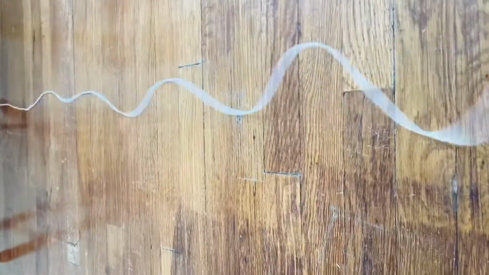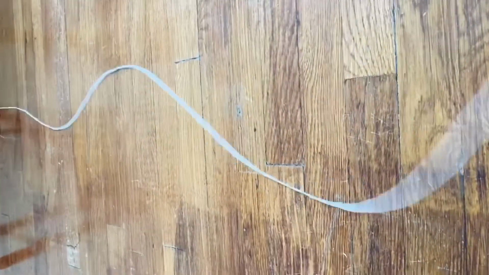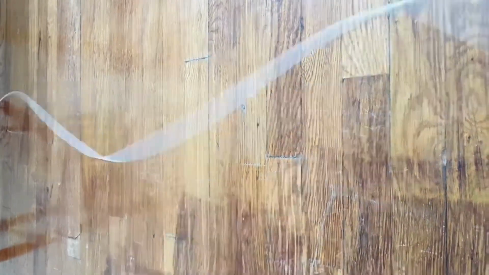Then I can make my frequency super, super high. I'm going to move it as fast as I can so there are tons of little waves in that same amount of space. So this is a high frequency wave with a short wavelength. So once again, you can see low frequency, long wavelength. High frequency, short wavelength. Low frequency, long wavelength. High frequency, short wavelength. Look at it go.